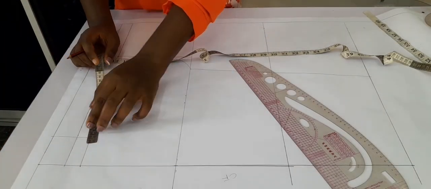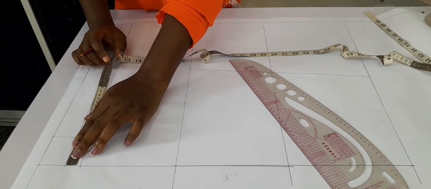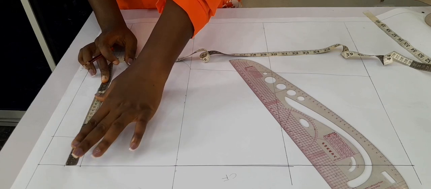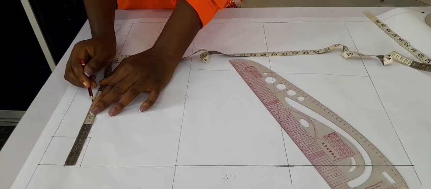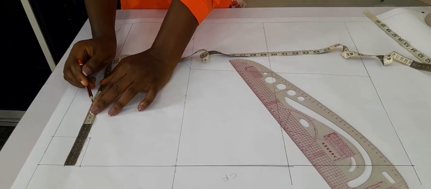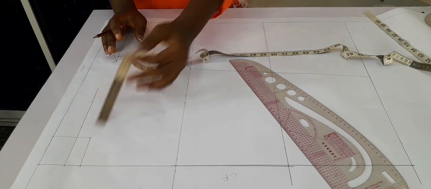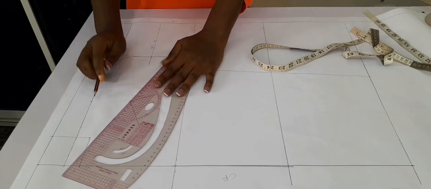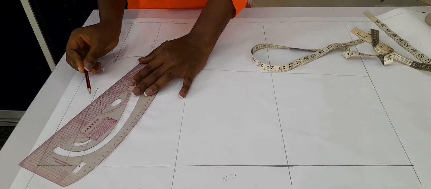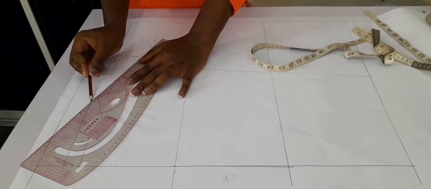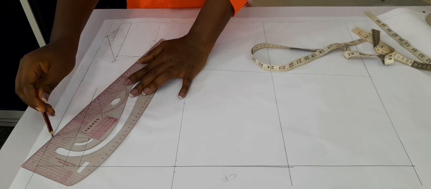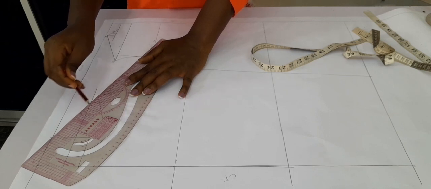Then from this point, from the center front on this shoulder line, this is our shoulder line for the front. So I'll measure 16.5. This 16.5 is also constant for every size. So from this 16.5, I'll place my ruler to intersect with this point. I'll make it intersect with this 16.5 that I measured earlier. Like I said, it is constant.